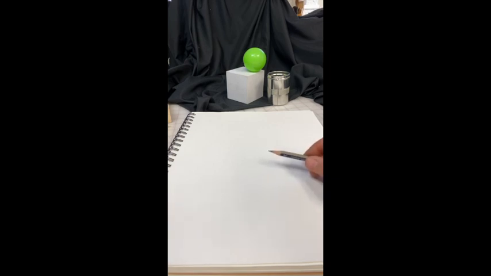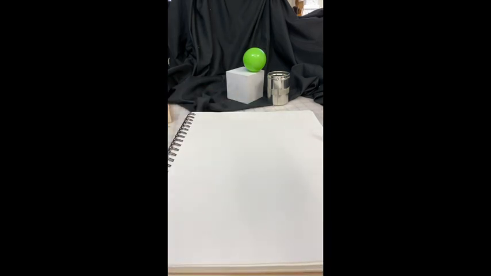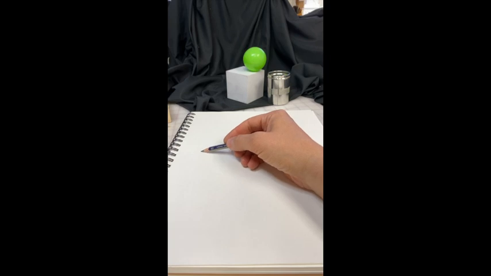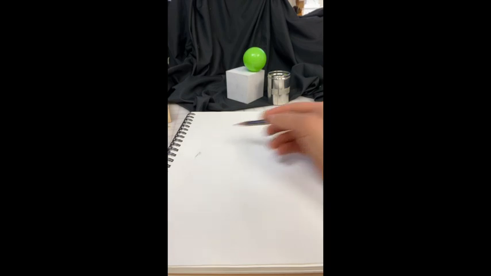Instead, you have to make a decision first on how big you're going to want your composition on your drawing. So for example, I want the width of everything to fit here in my drawing. And I am making that determination first without measuring anything.